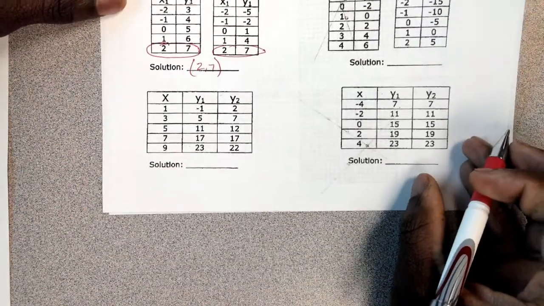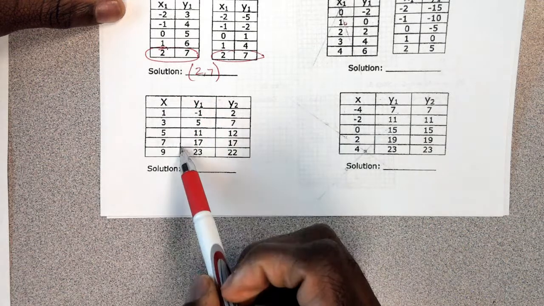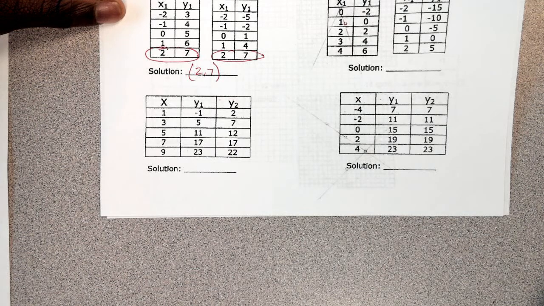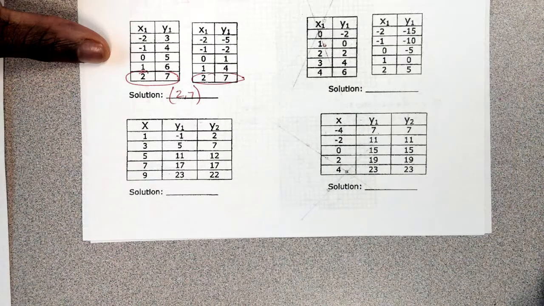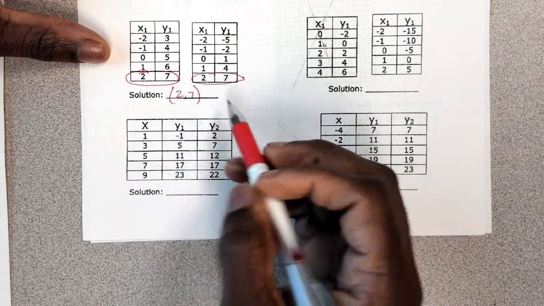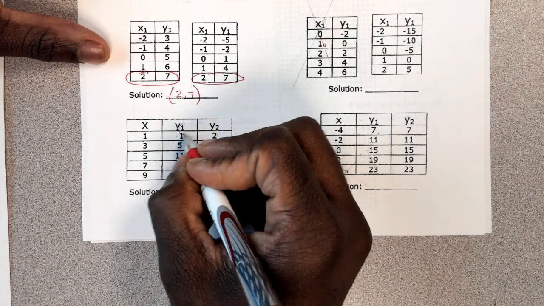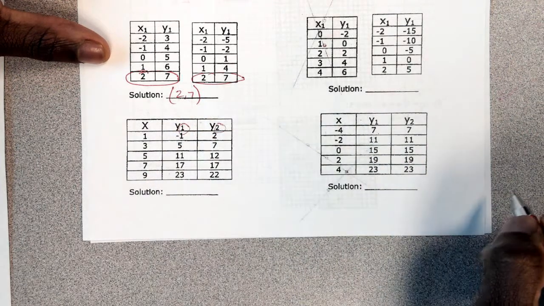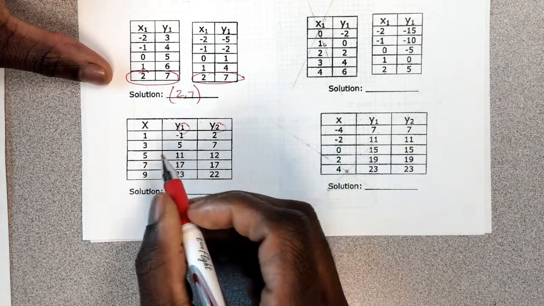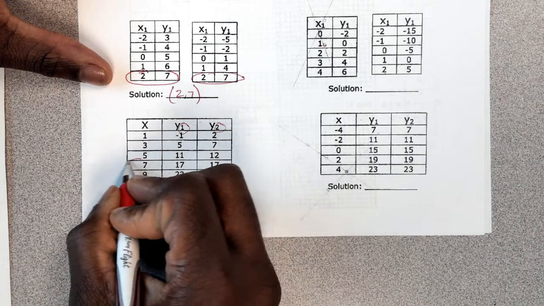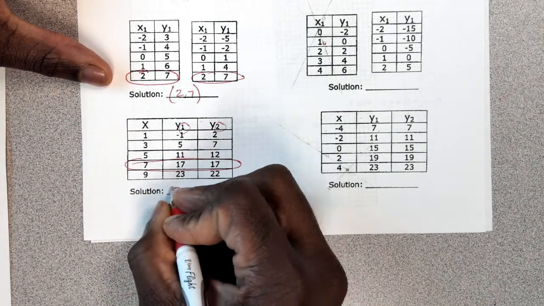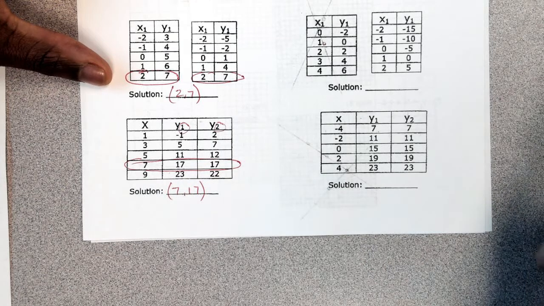And now some tables, you'll have x listed, and then y1 and y2. On some tables, you'll be given the x value, and this is one equation, and this is another equation. You have two different y outcomes. So you just look at where the y's are the same, and our solution is 7, 17 right here.